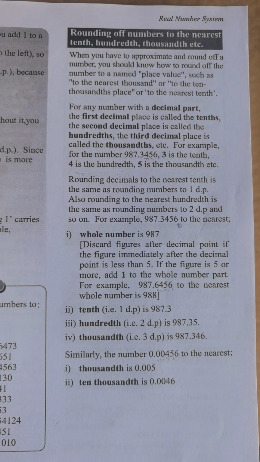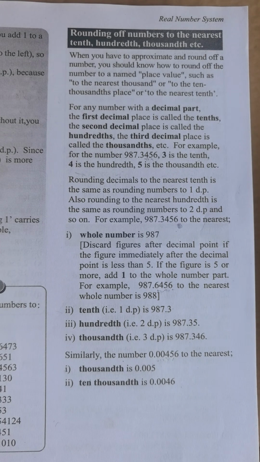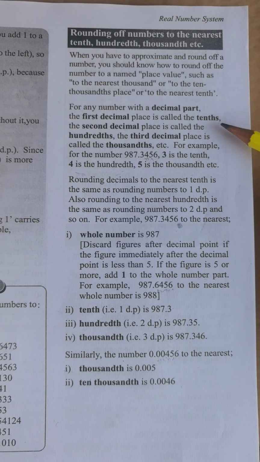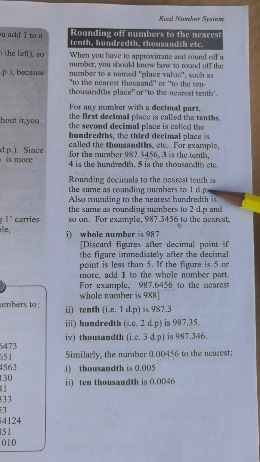Now that you have understood this, take a pause in the video and assimilate this information, right? The first decimal place is the 10th, the second the 100th, the third the 1,000th, the fourth the 10,000th, right? So that is it. Now don't confuse this when you get to the positive one where we deal with places without the "ths". Rounding to the nearest 10th is the same as rounding numbers to the first decimal place, the dp, right?